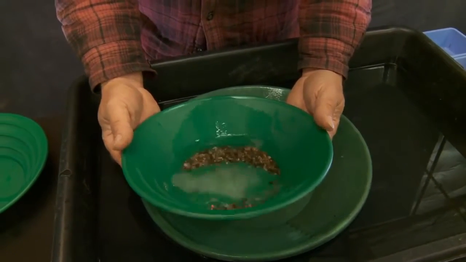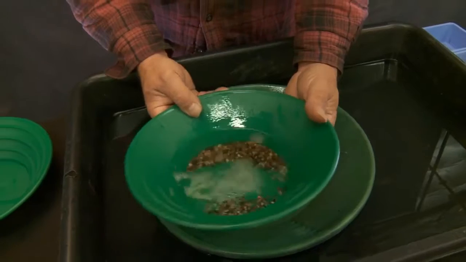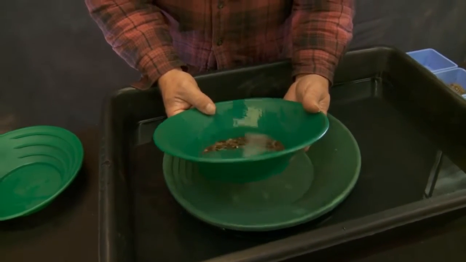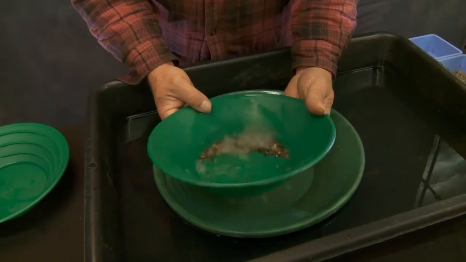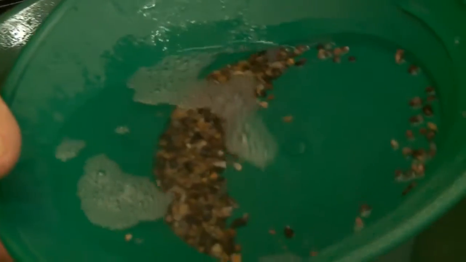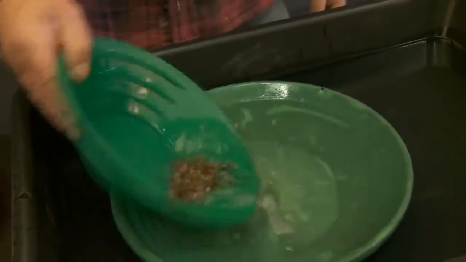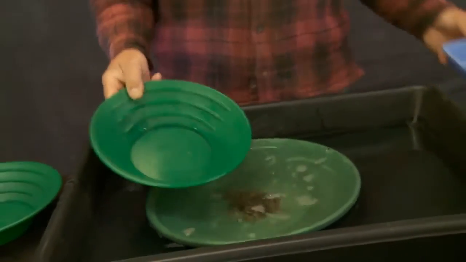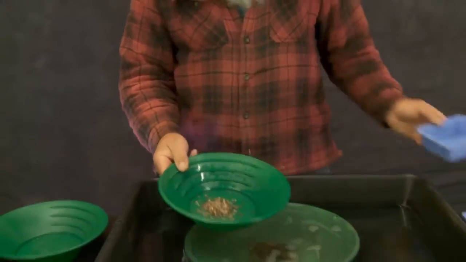Everything in your pan is the same size. So if everything in your pan is the same size and you've got gold in there, the golden rule: if everything in your pan is the same size, gold rules. Well, there's no gold in there. So we'll get this transferred into the pan, and we'll get the rest of that +8 material, and we'll do exactly the same thing.